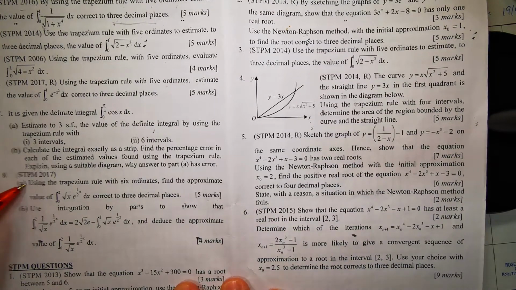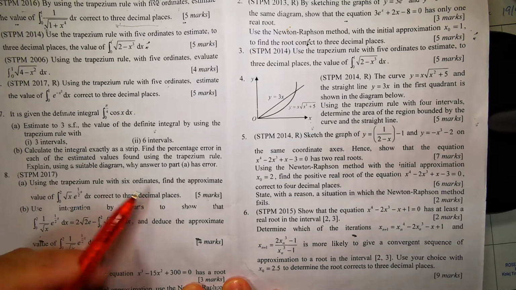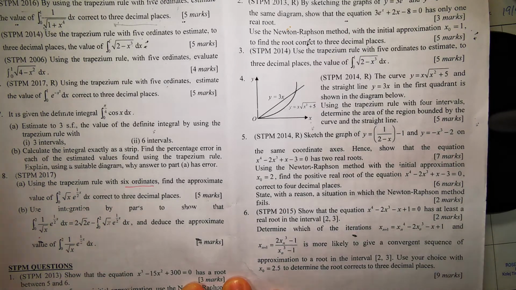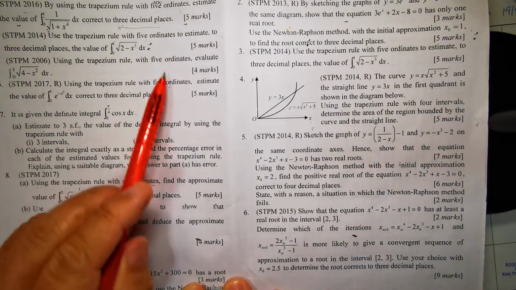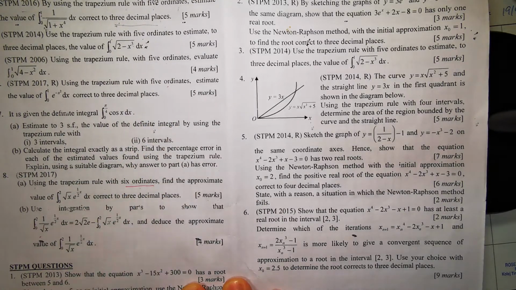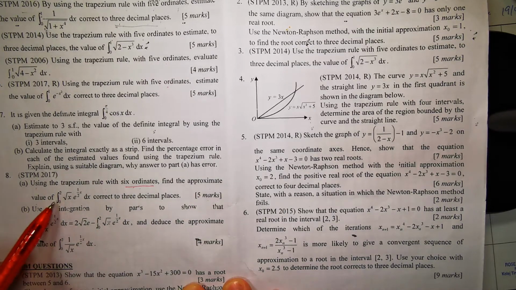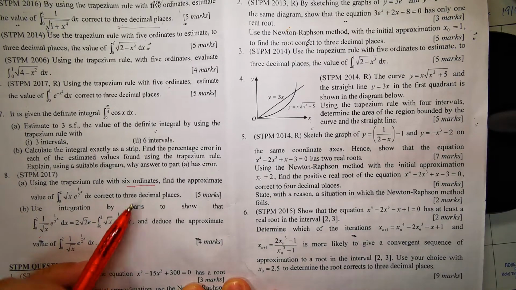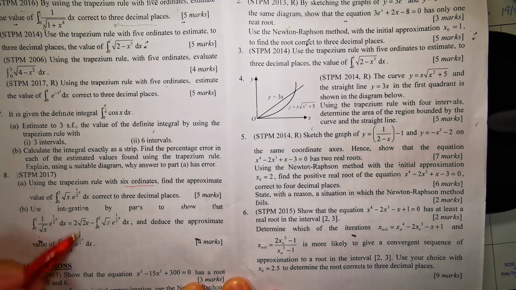So 2017 actually has two parts. The first part is using the trapezium rule with 6 ordinates. In STPM, you can see that they like to use ordinates, but it doesn't mean they don't use intervals. They gave an interval also in one of the past years. But other than that, all are ordinates. So with 6 ordinates, find the approximate value of the integral of square root x, e to the half x, from 0 to 2, correct to 3 decimal places. Also 5 marks.